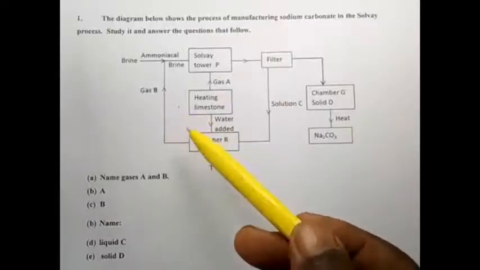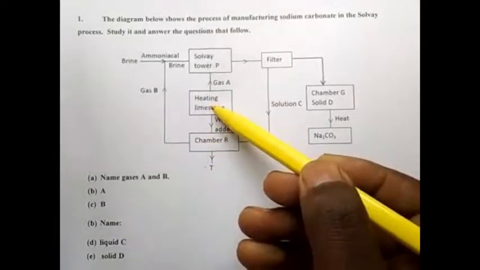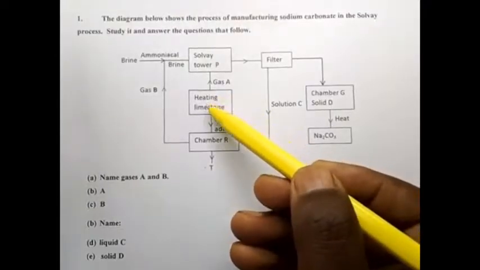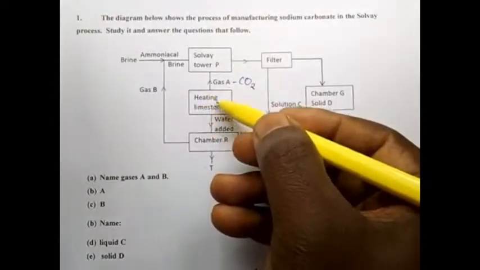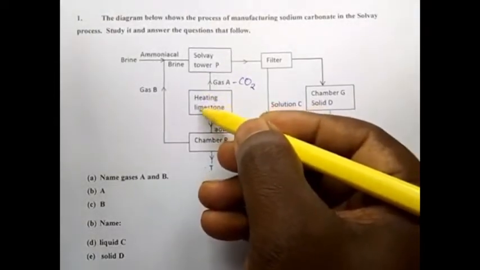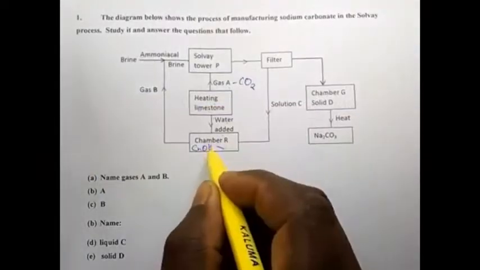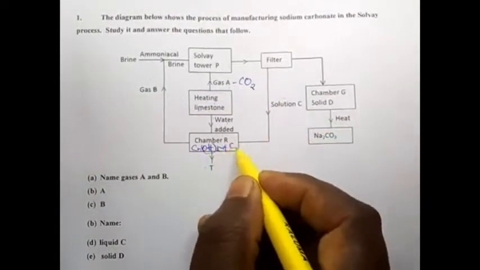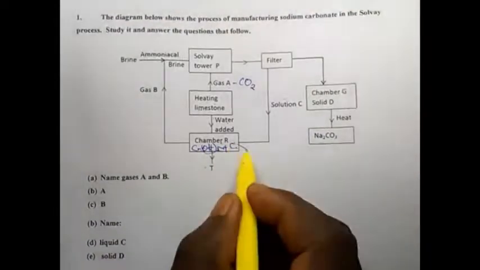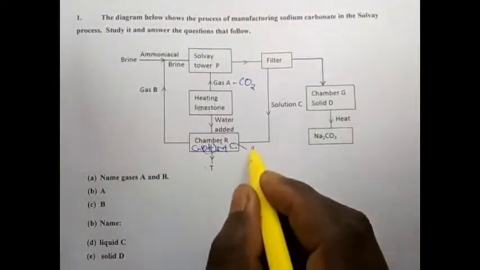Look at the raw materials where they are getting in, providing us with carbon dioxide. So we are adding water. What is remaining from the reaction with the limestone is calcium hydroxide, which combines with solution C in this chamber, and this is the chamber we call the ammonia generator.